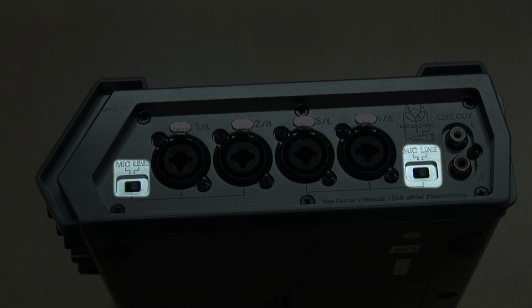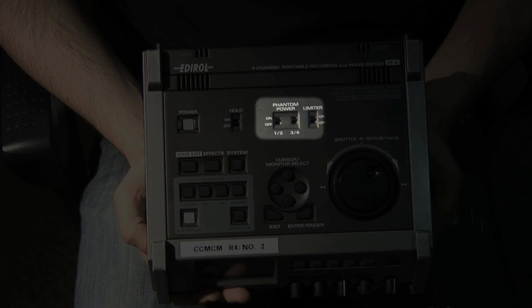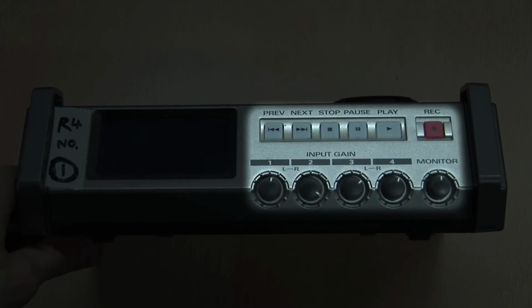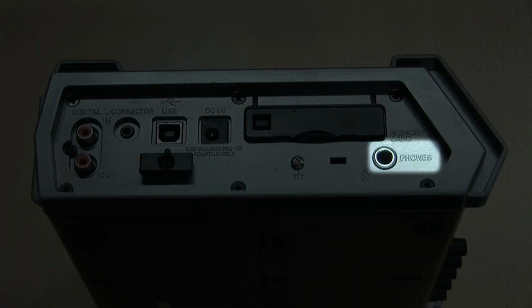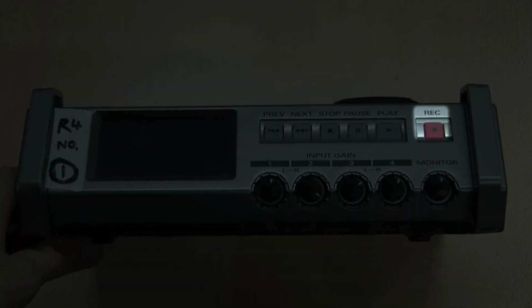You can switch between mic and line by using the switches to the left and right of the inputs. Phantom power and the limiter are on the top. The play and gain controls are on the front to the right of the screen. If you are monitoring your sound with headphones, you will only be able to hear the audio once you begin recording.